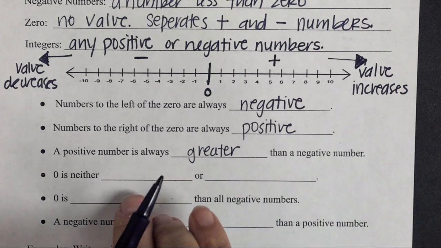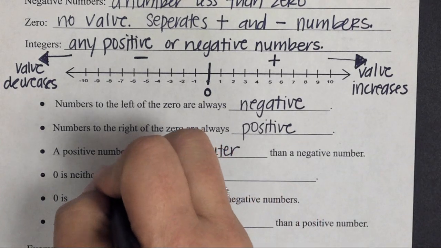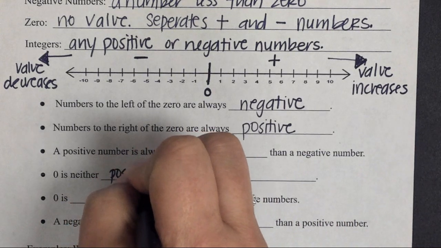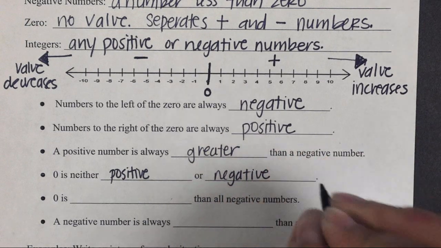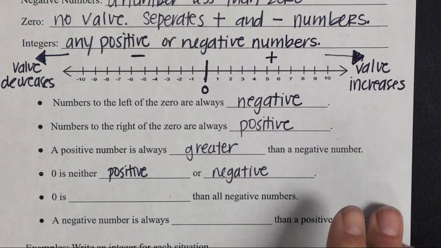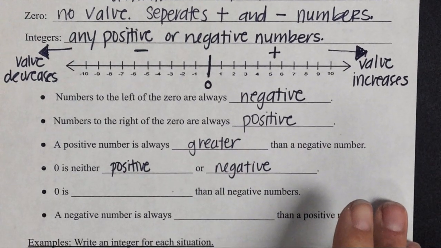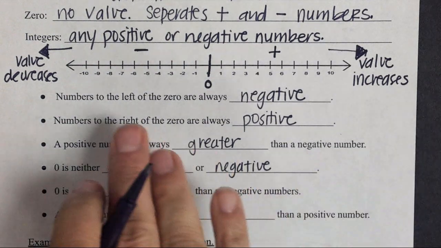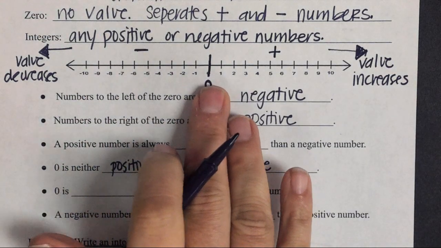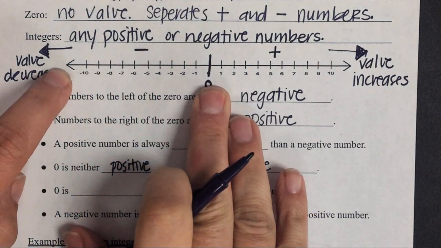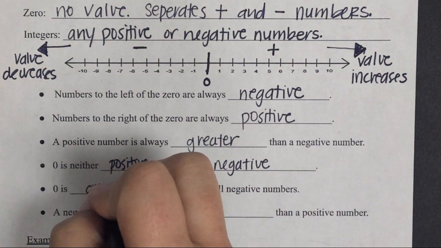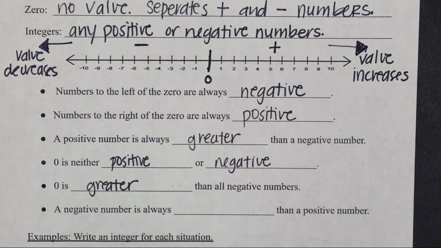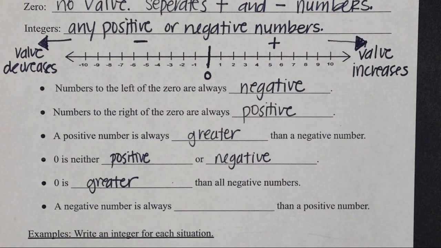And like we said a second ago, 0 is neither positive or negative. And looking at your number line, if this is 0 and all of these are negative, we can assume 0 is greater than all negative numbers.